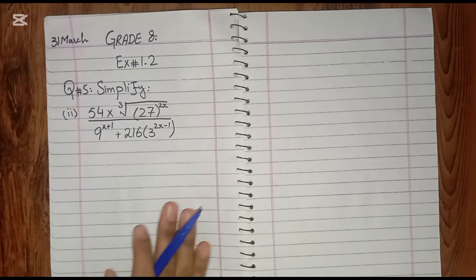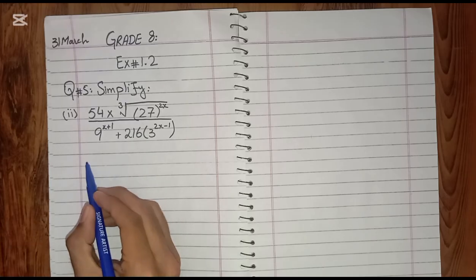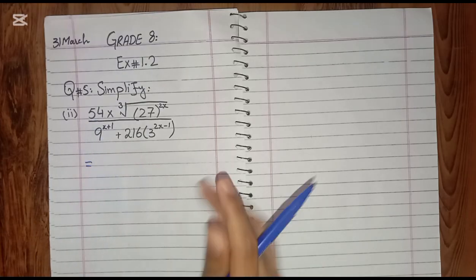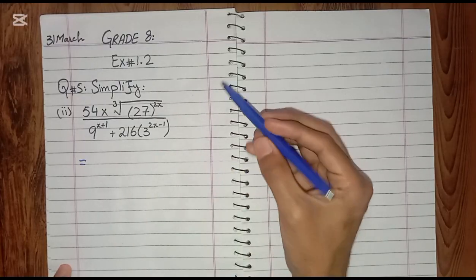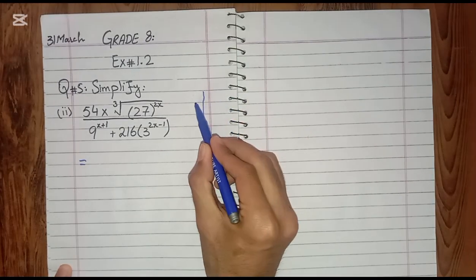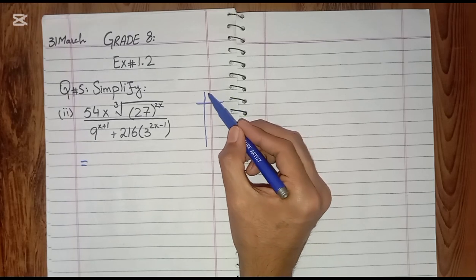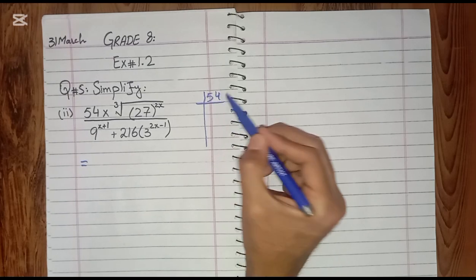The question number 5 is similar to question number 2. You have to make all the values in their smallest form. First, we see that this is our 54. So, firstly, we will convert it into smallest form. How do we convert it into smallest form? We simply make its factors.